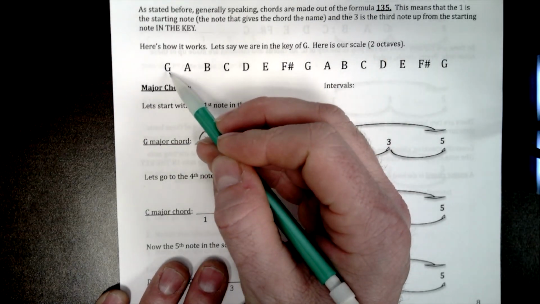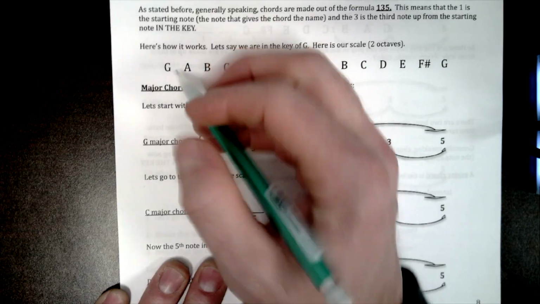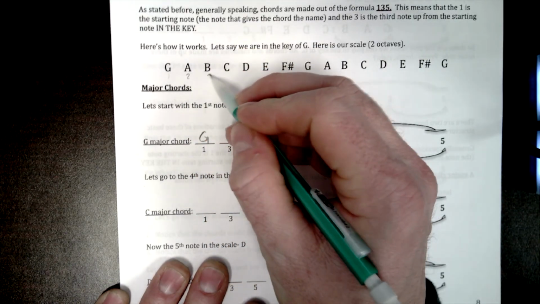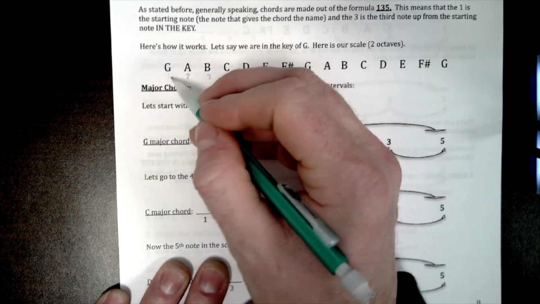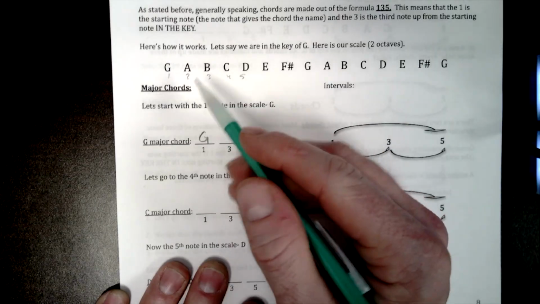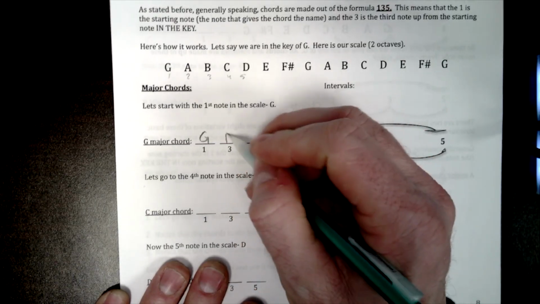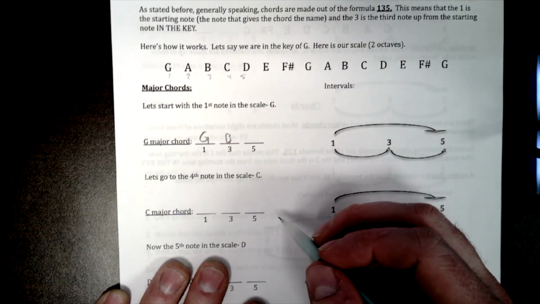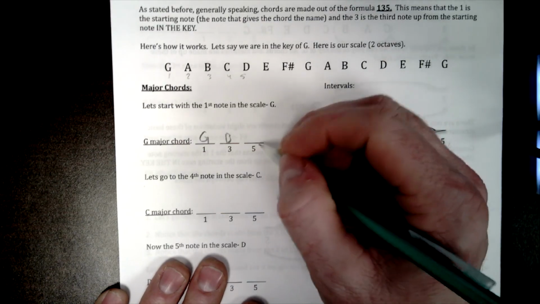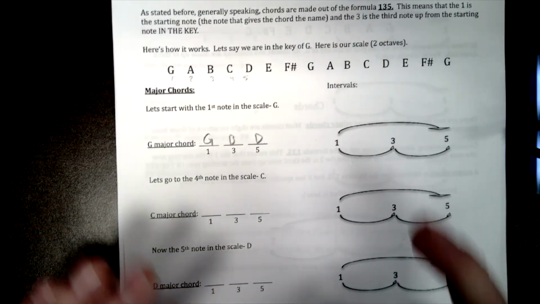So if I started with a G, and let's say this is 1, 2, 3, 4, 5, that's just in order from G. Well, our third would be B, and our fifth would be D.